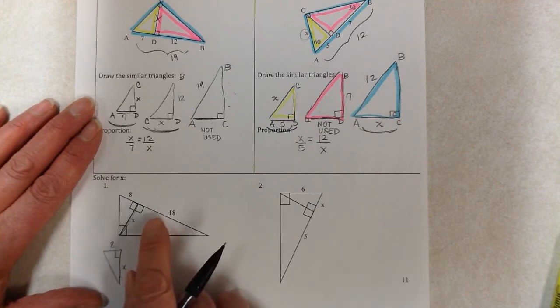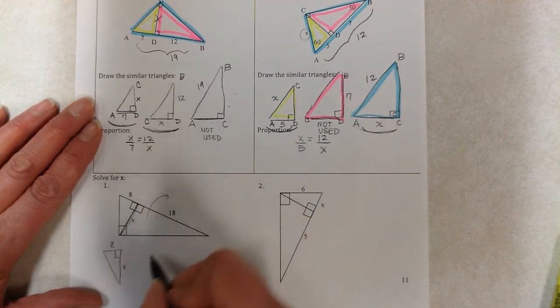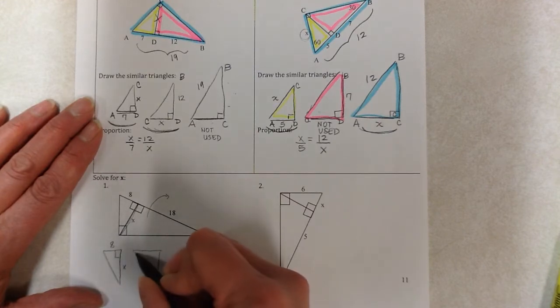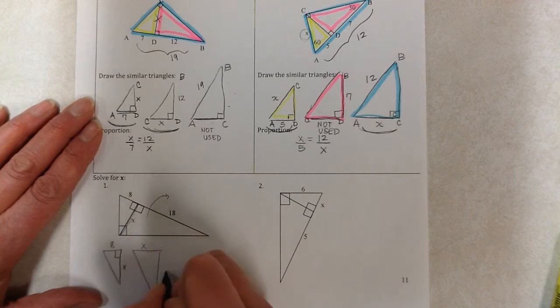And then I have the one that's on the right-hand side, and what I'm going to do to that one is I'm going to turn it so that it's sitting this way, side of x, side of 18.